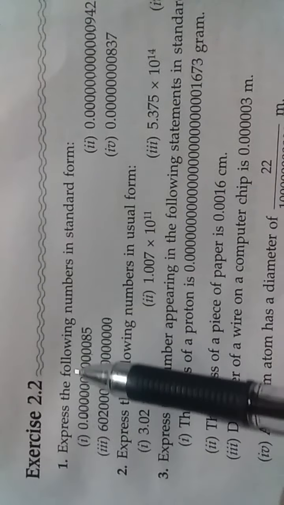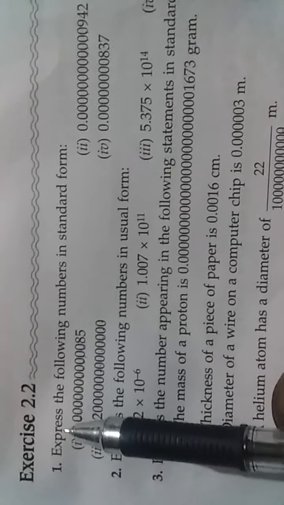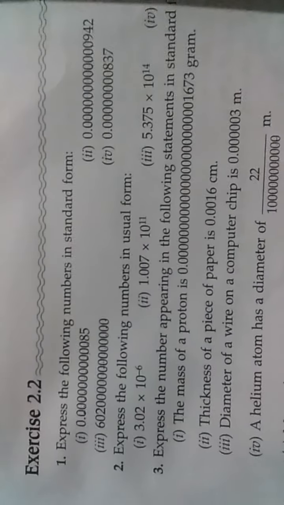Students, today we will do our exercise 2.2. Let's see its first question. Express the following number in standard form.